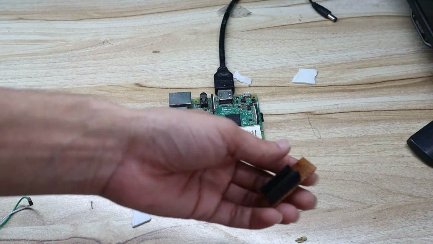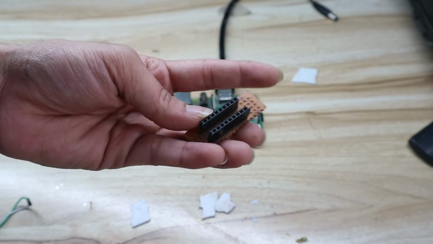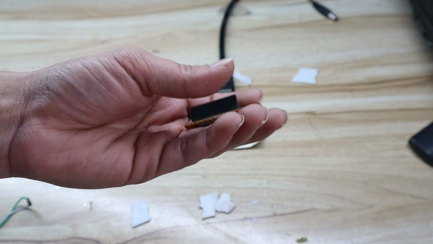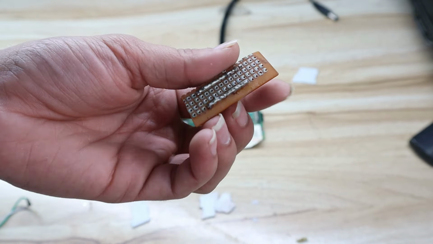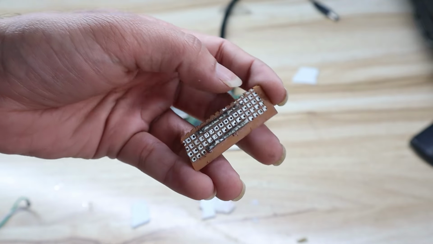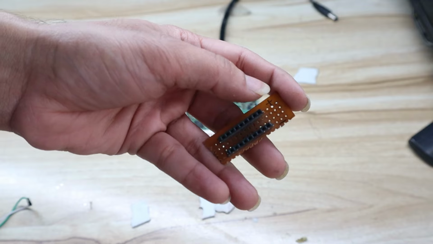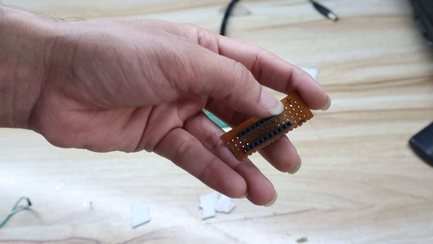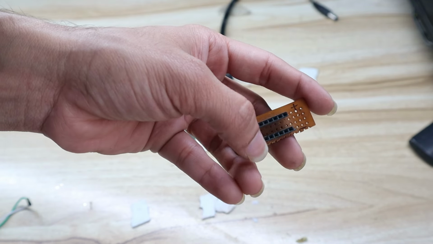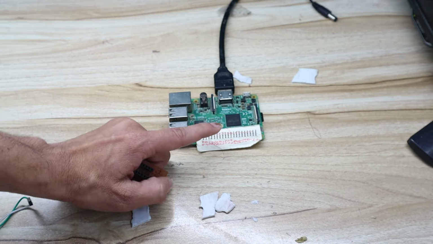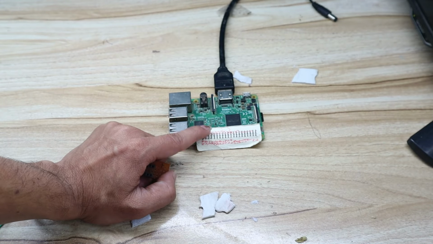Then another circuit you need, this simple circuit. You can use a breadboard also, there is no issue, or you can use a zero PCB. This is a very simple circuit which has a common VCC and common ground. Whenever I need the VCC pin, I will take it from here, that means 5V supply, and whenever I need the ground, I will take it from here, because the Raspberry Pi has limited power supply pins.